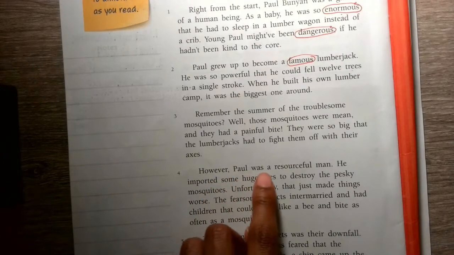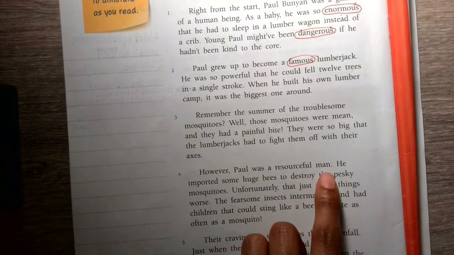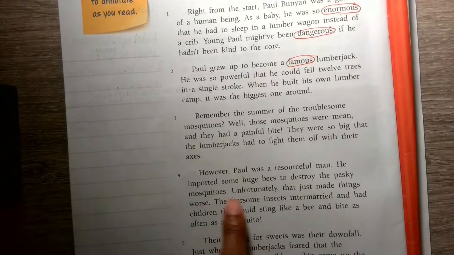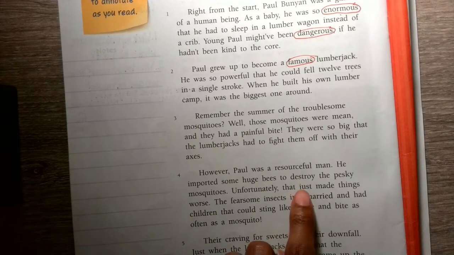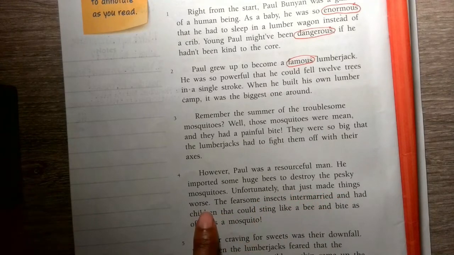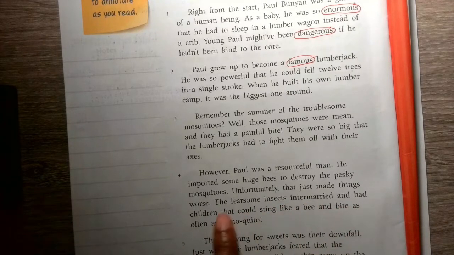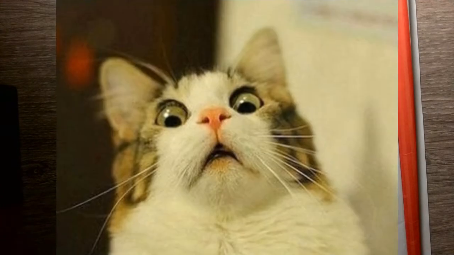However, Paul was a resourceful man. He imported some huge bees to destroy the pesky mosquitoes. Unfortunately, that just made things worse. The fearsome insects intermarried and had children that could sting like a bee and bite as often as a mosquito.